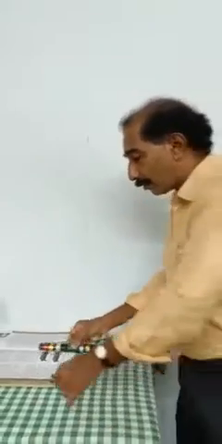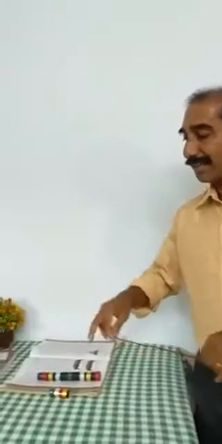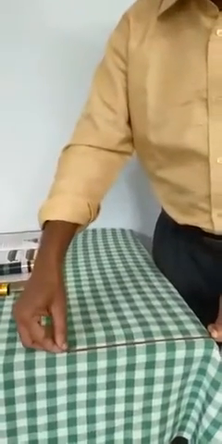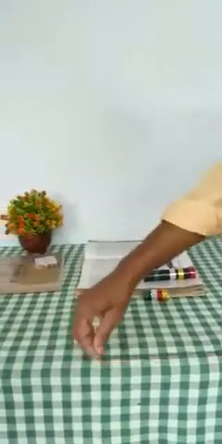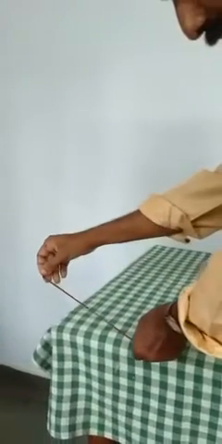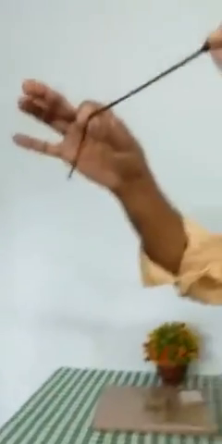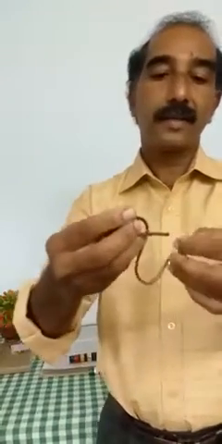Right. We can also measure the length using a string. Then we call it string length. A string, a thread. Let us see how many string lengths measure this desk. 1, 2, 3, 4, and this last part is not 5, it is 3/4 of the string.